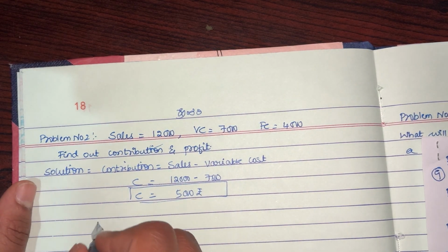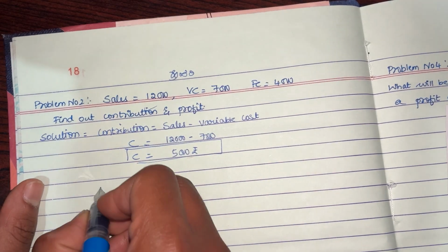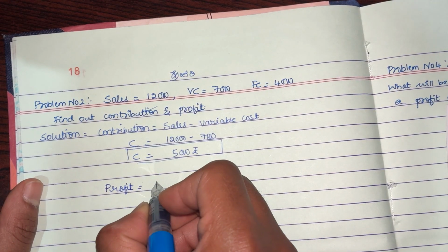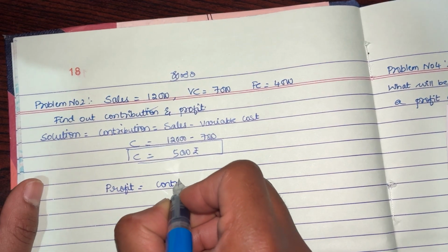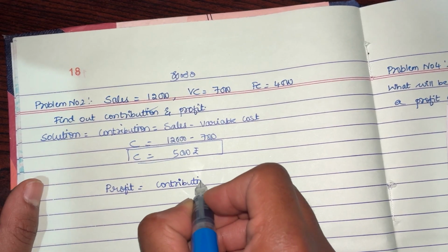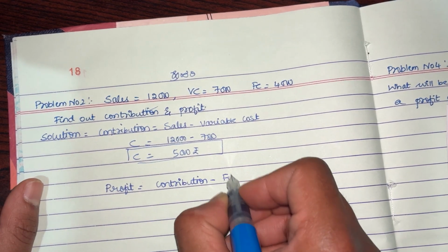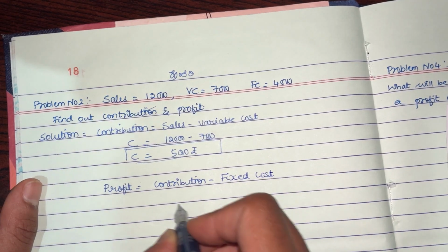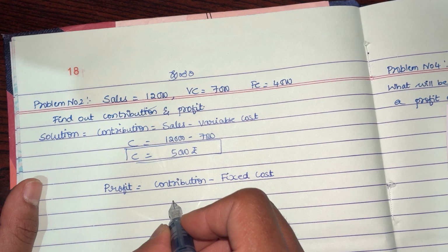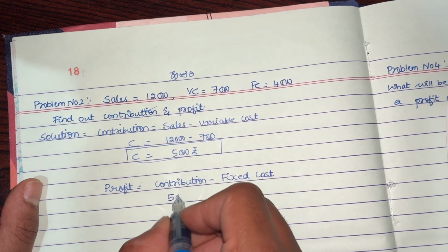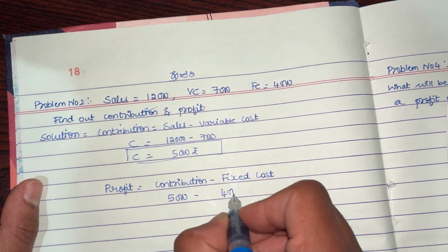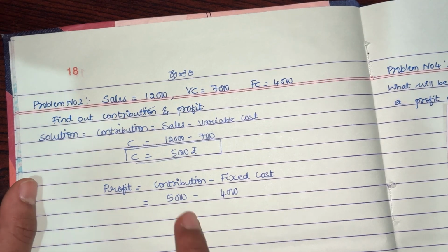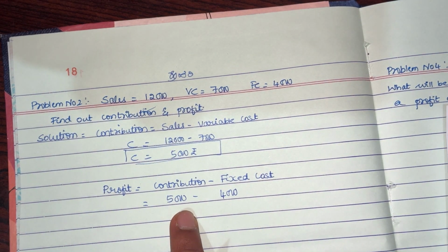So I will calculate profits equals contribution minus fixed cost. Contribution is 5,000 and fixed cost is 4,000.